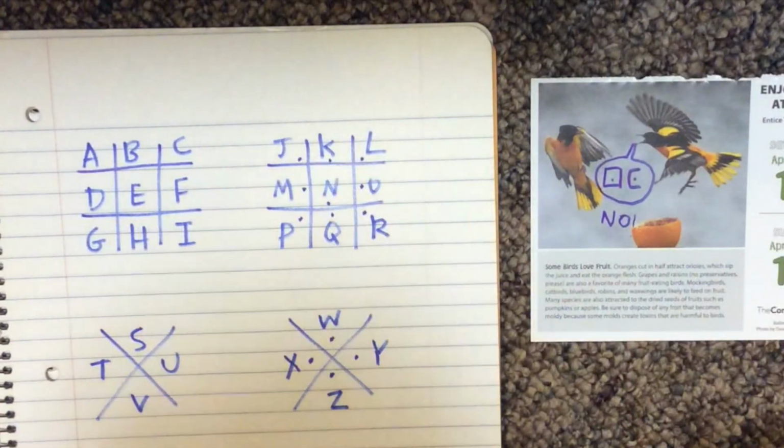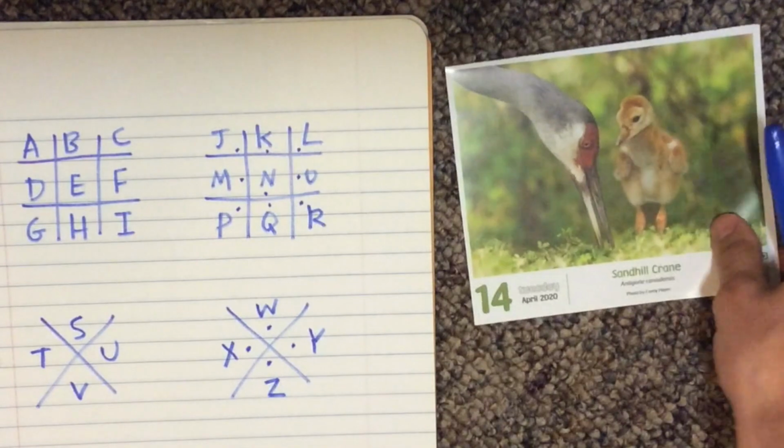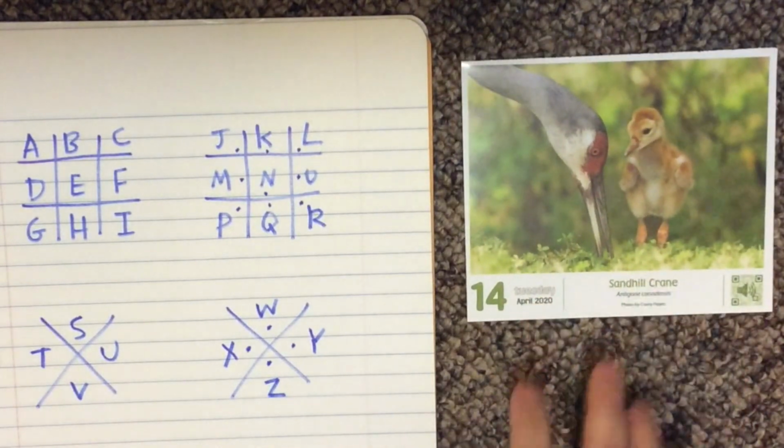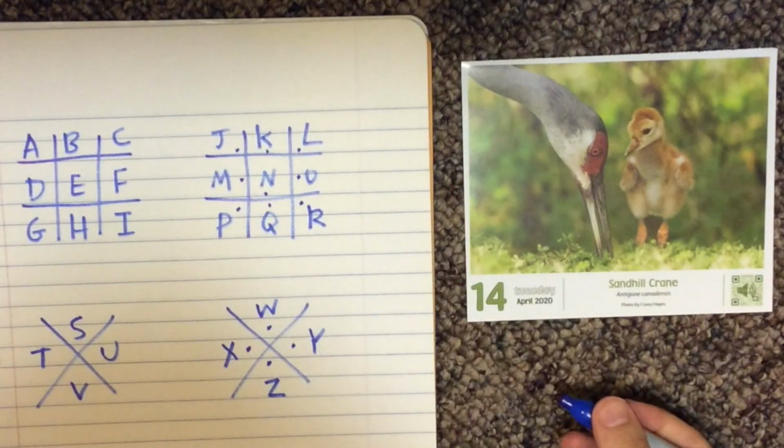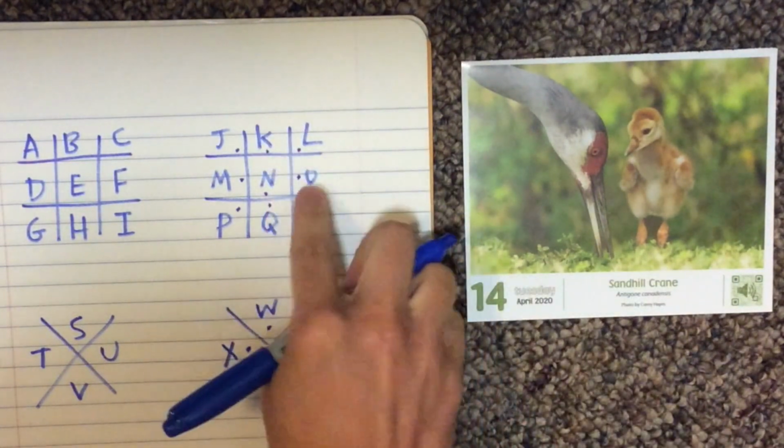So some excellent spy decoding. Now let's say we want to write a message back. Our spy connection said no, so we're gonna say something short. We're gonna say okay.